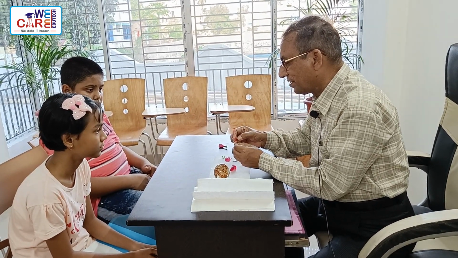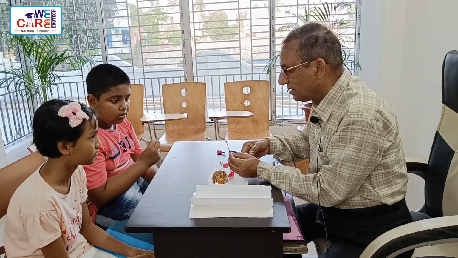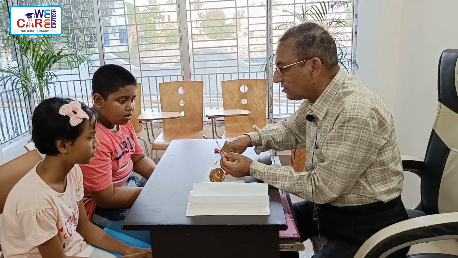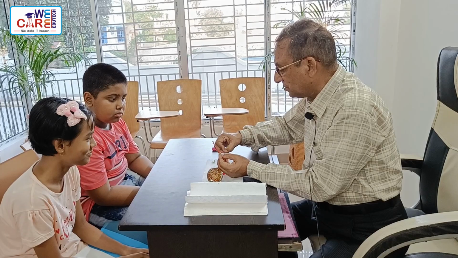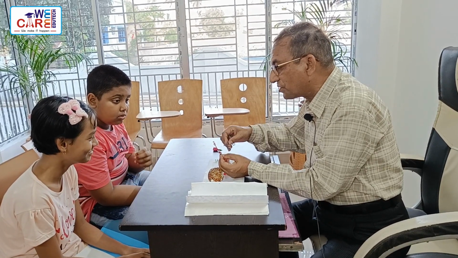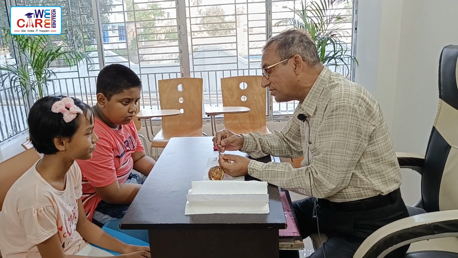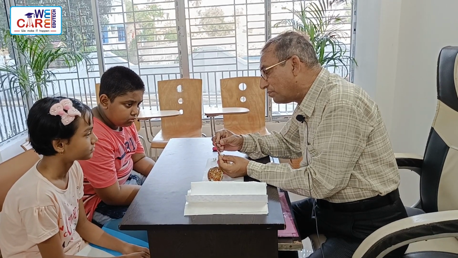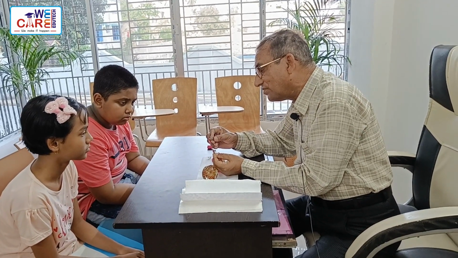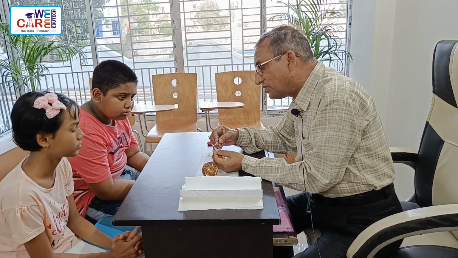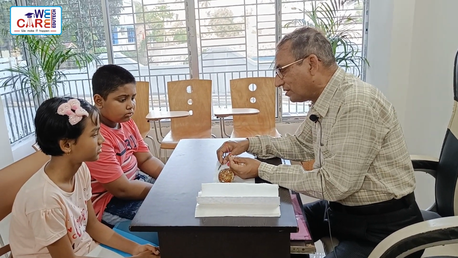The corolla is separated, and now you see this portion is the style, and here are small beads. These are anthers, and on the top is the stigma. This is called monadelphous stamen. It is a joint stamen.